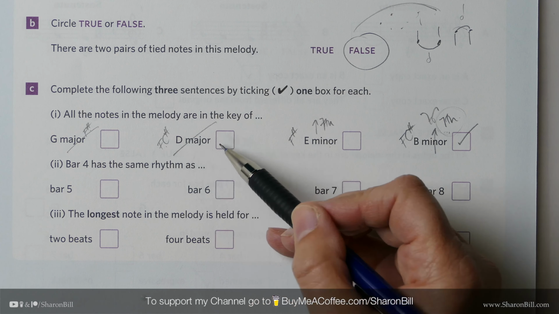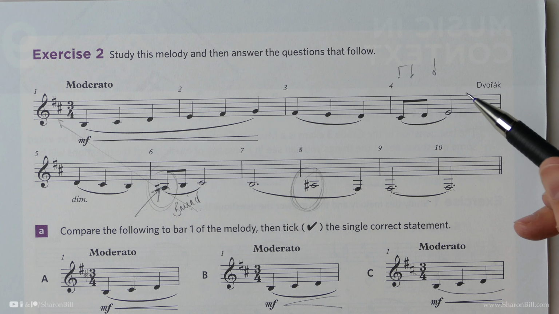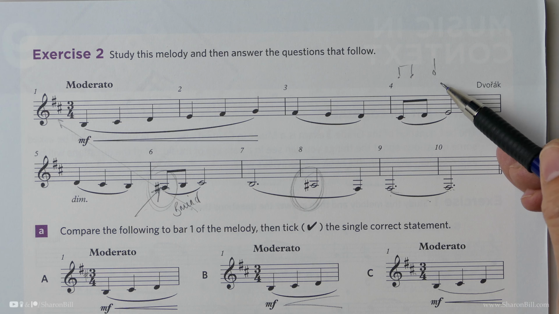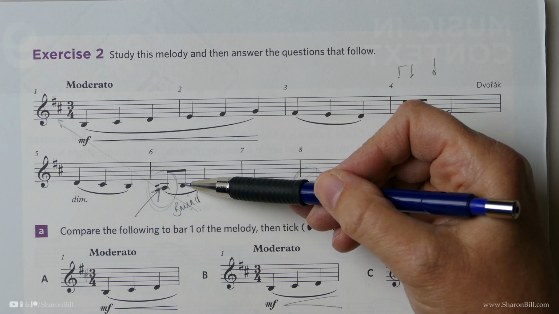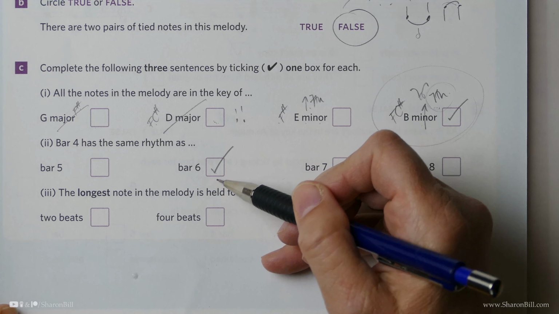So just a little bit of observation for this next question. Does bar 4 have the same rhythm as bar 5, 6, 7 or 8? So let's look at bar 4. So don't get sidetracked by pitch, it's just rhythm. We are looking for quaver, quaver, minim. So quaver, quaver, minim, we get again in bar 6, don't we? So there we go. No need to go looking at all the others. Just find the answer, then check off the correct box.